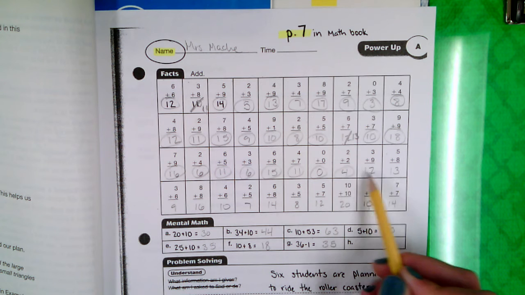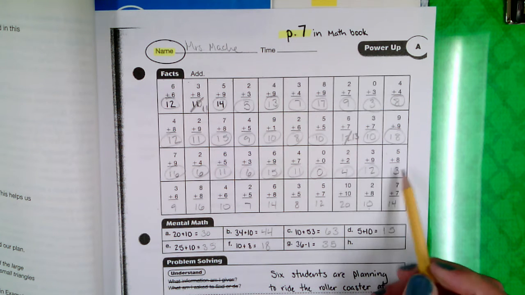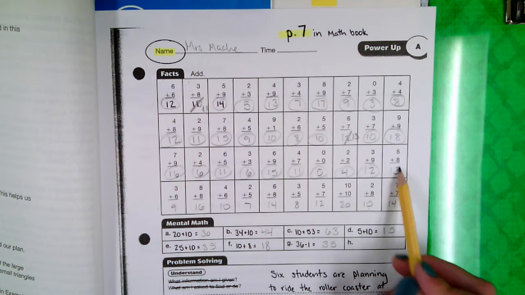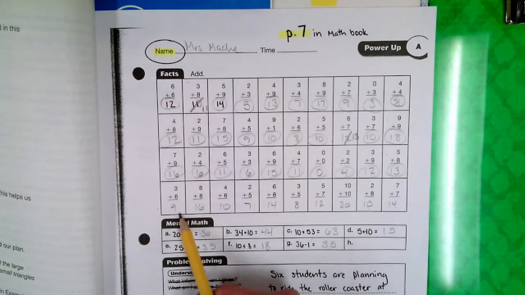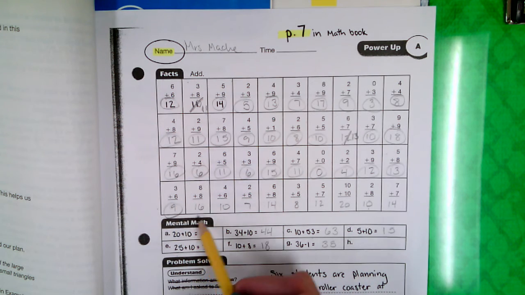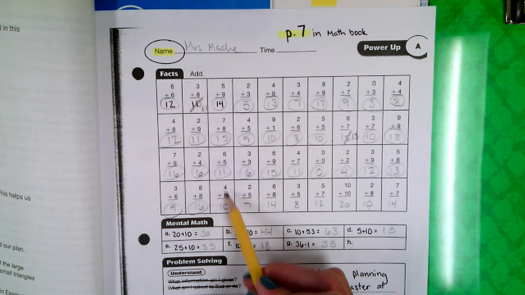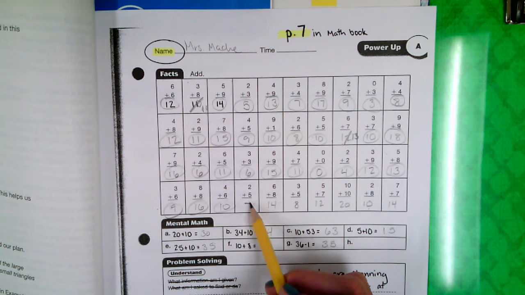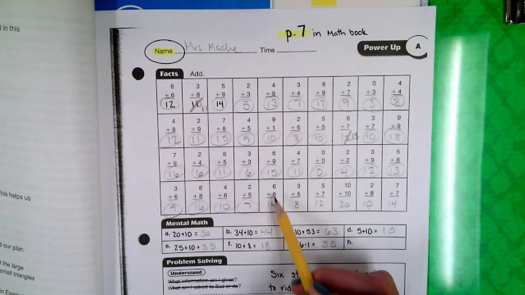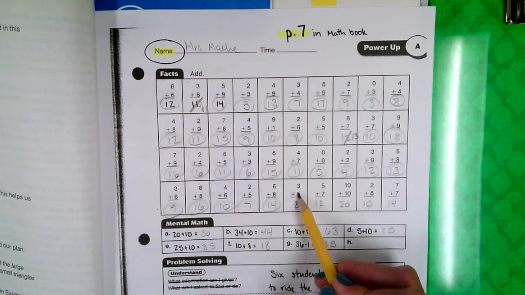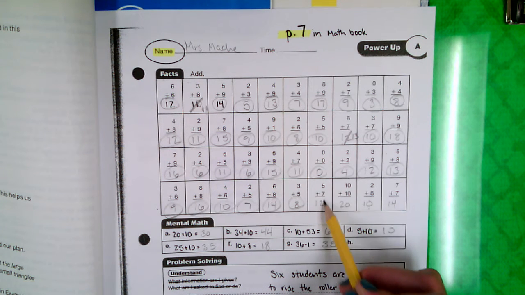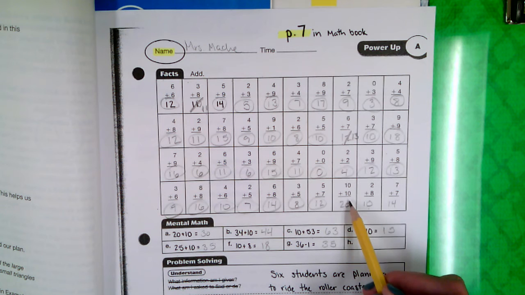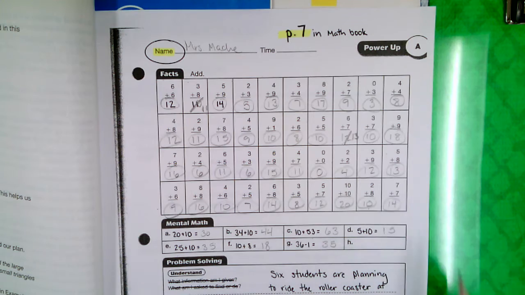2 plus 2 is 4. 3 plus 9 is 12. 5 plus 8 is 13. 3 plus 6 is 9. 8 plus 8 is 16. 4 plus 6 is 10. 2 plus 5 is 7. 6 plus 8 is 14. 3 plus 5 is 8. 7 plus 5 is 12. 10 plus 10 is 20. 2 plus 8 is 10. 7 plus 7 is 14.